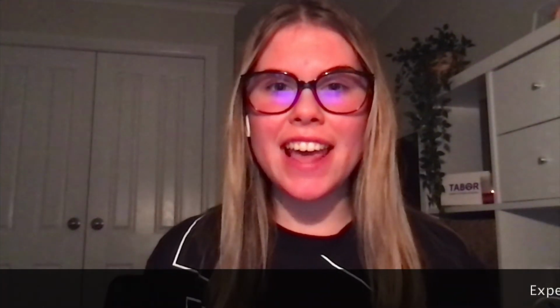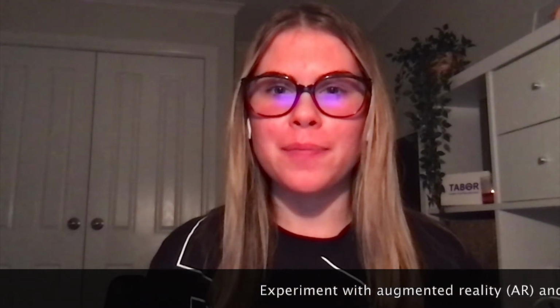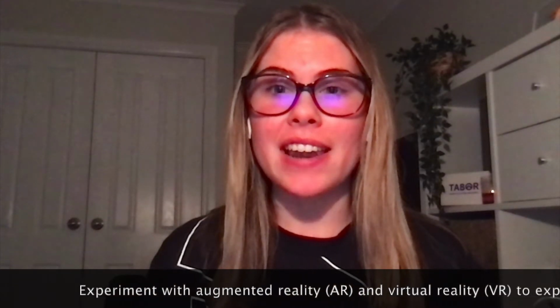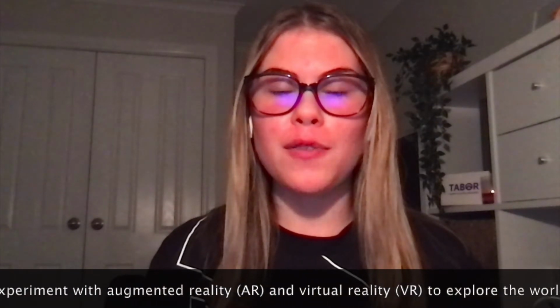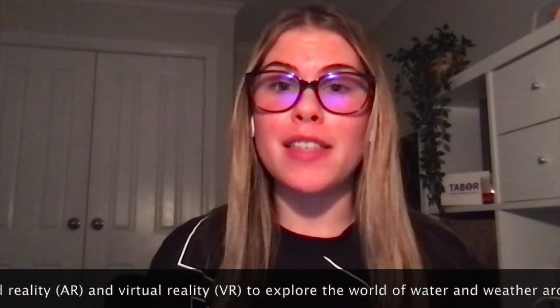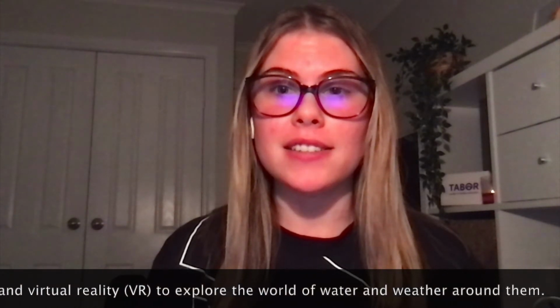The next lesson outcome states that students will experiment with virtual reality to explore the world of water and weather around them. The Merge Cube allows students to hold 3D objects in their hand, place these objects into the world around them, and further to that, explore augmented reality through looking for water in their surroundings.